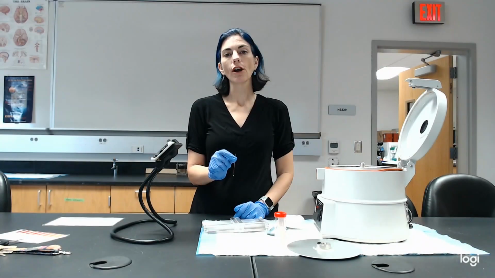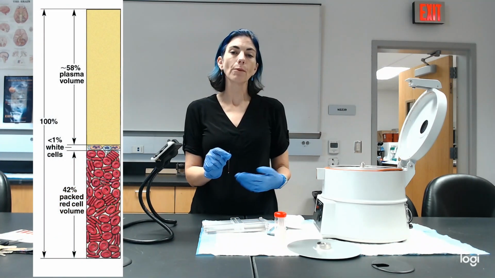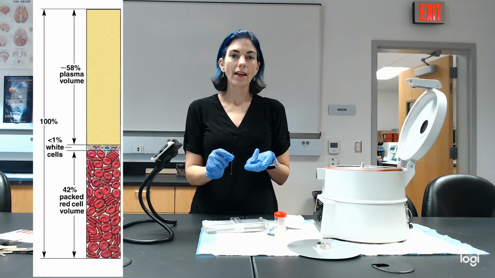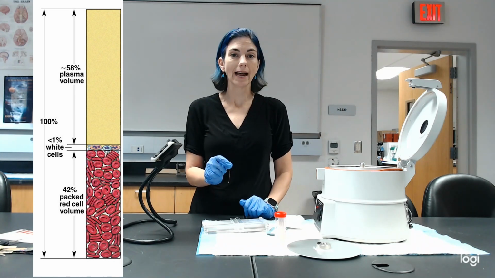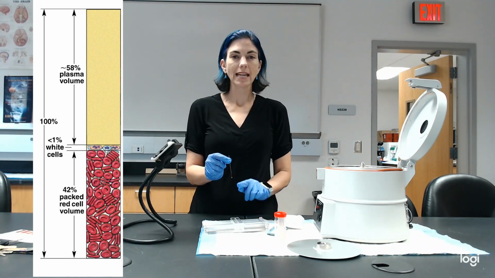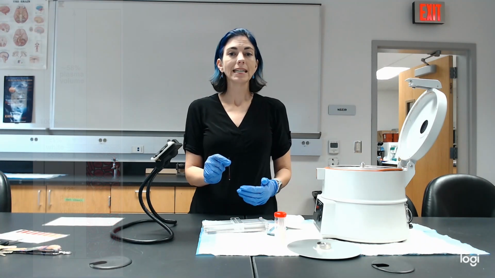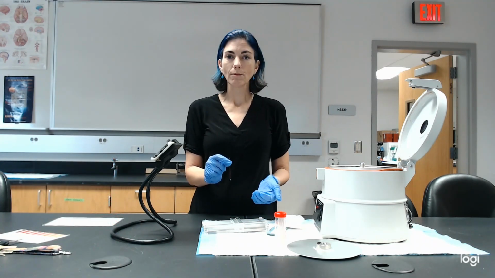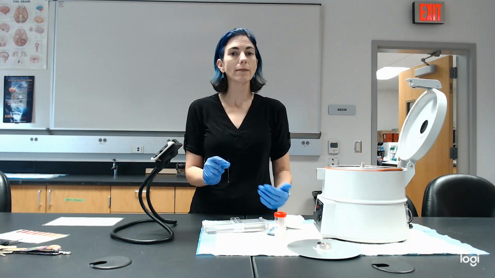Now hematocrits are read as percentages. So what it means is we're looking at the percentage of the total blood that represents the red blood cells. Now remember, the vast majority of your blood cells will be red blood cells. So even though all of the cells are going to be compressed at the bottom of this hematocrit, since almost all of those are going to be red blood cells, we can use that percentage as an approximation for red blood cells.